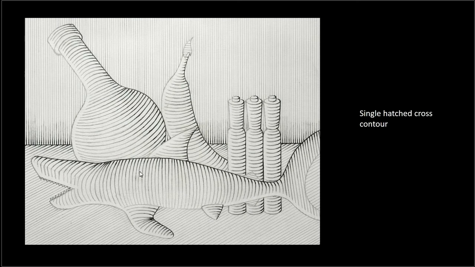You can have single hatched cross contour like these are. Each object is having all of the hatch marks that are cross contouring it going in just one direction. The same with the shark. It's just going in one direction, one direction. Notice it's thicker here and tapers out thinly as it comes down here. This is interesting because they've actually bent this edge, so we really feel like there's a plane right here.